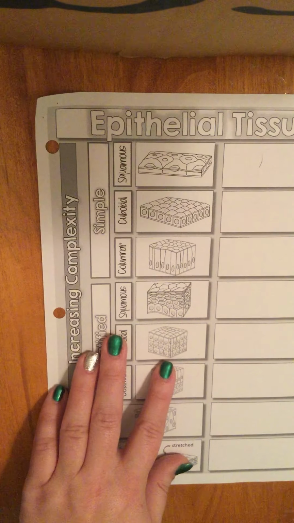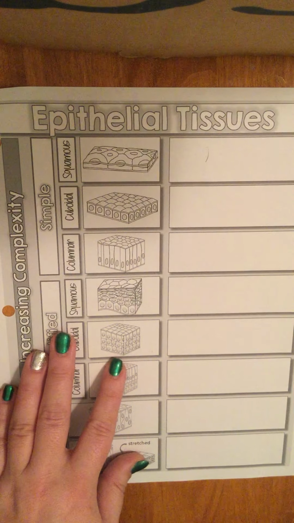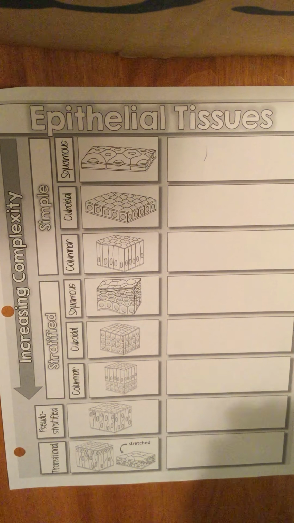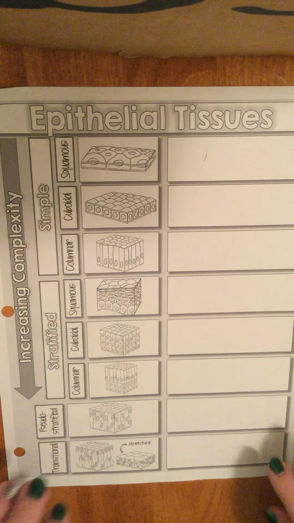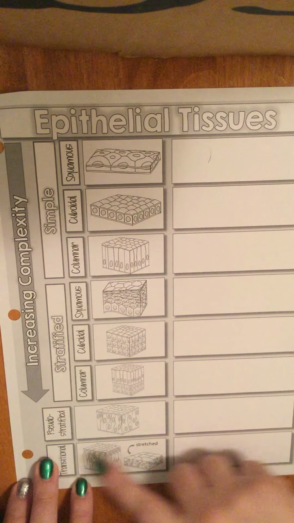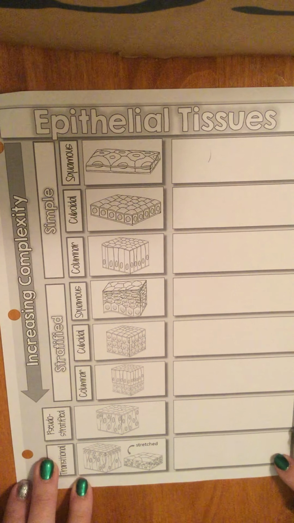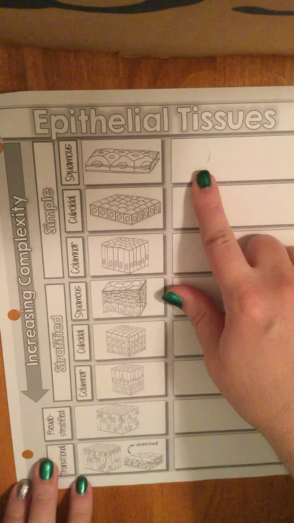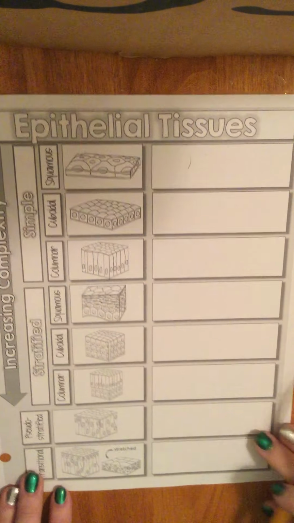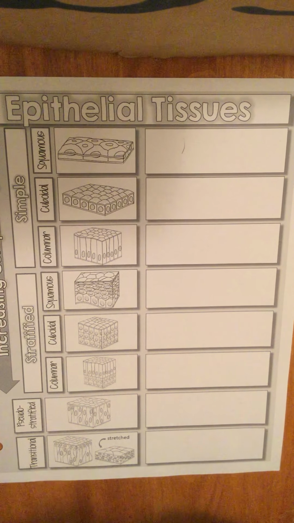Let's see. Epithelial tissue. There we go. Put this other one over here. So on here we have pictures of the epithelium and what they're called down the side. And we're going to write some stuff about them in these boxes. So starting with the simple squamous.